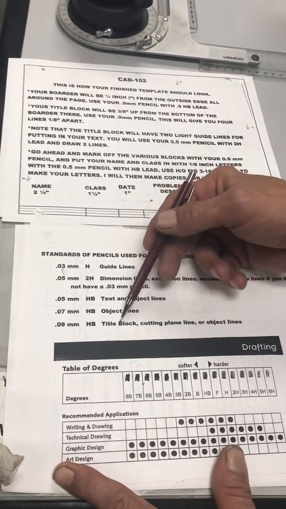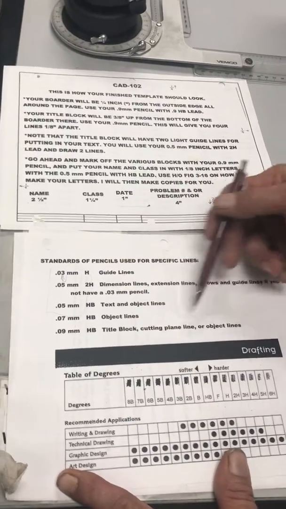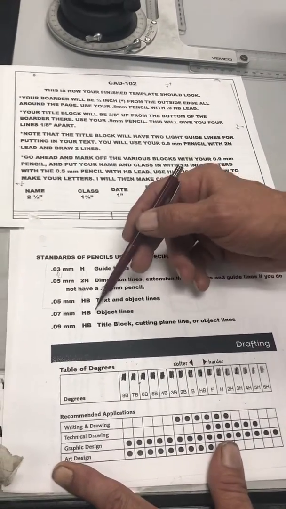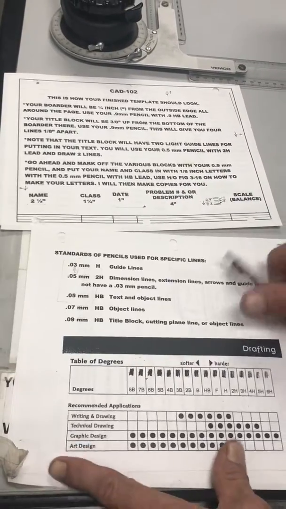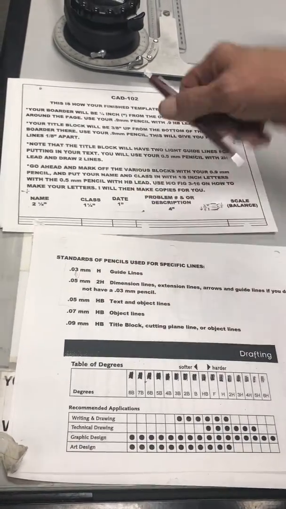Your 0.9 is going to be used for your title block, cutting plane, object lines, and some of you may have a 0.07 in your drafting kit. If not, just use your 0.09. All right, so let's look at this paper.